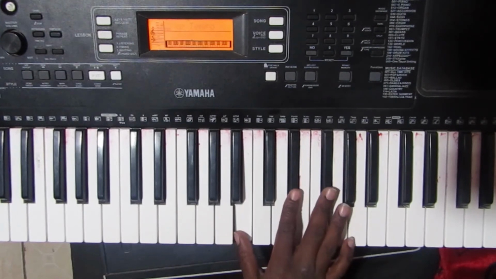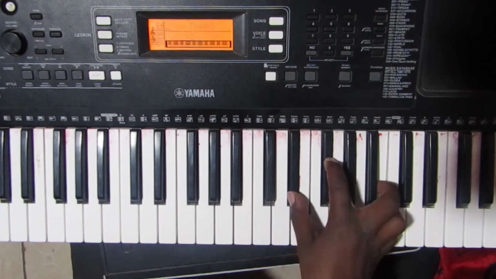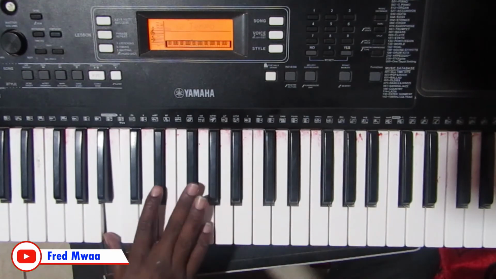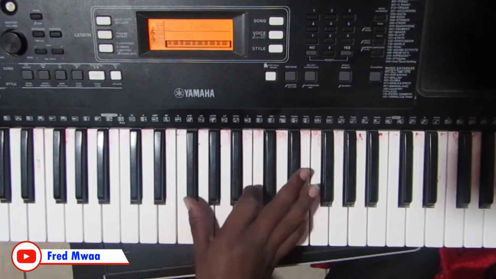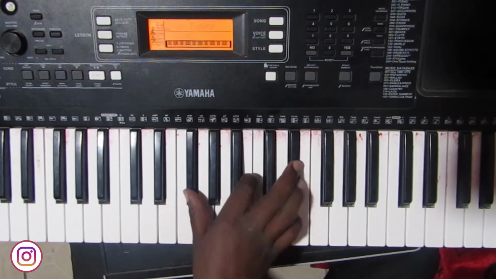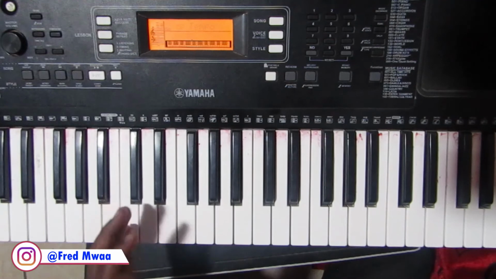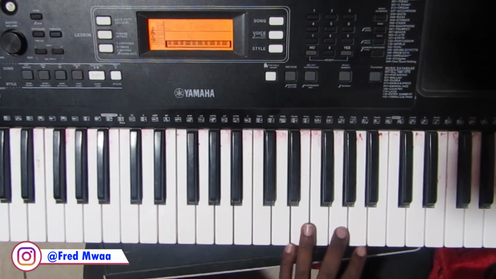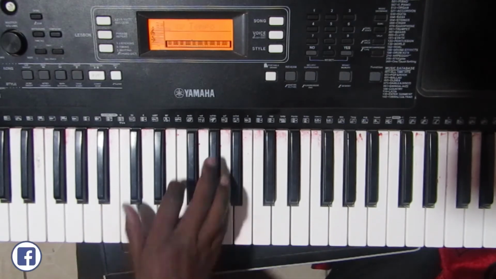So we have B, first inversion, second inversion. B, first inversion, second inversion. I have just shown you the inversions of the white keys, and we also have black key inversions.